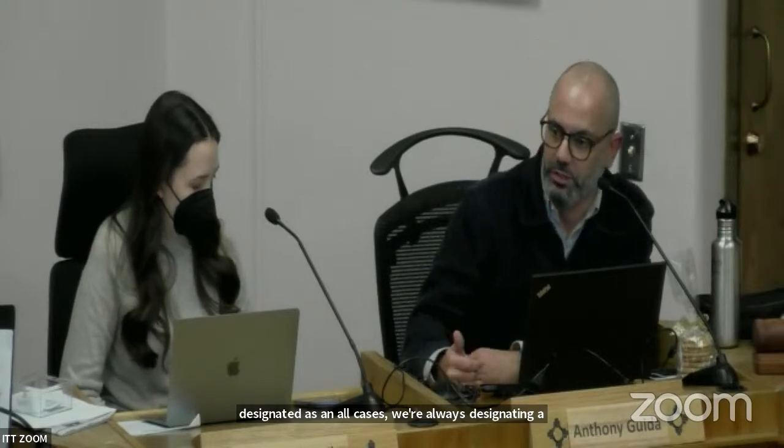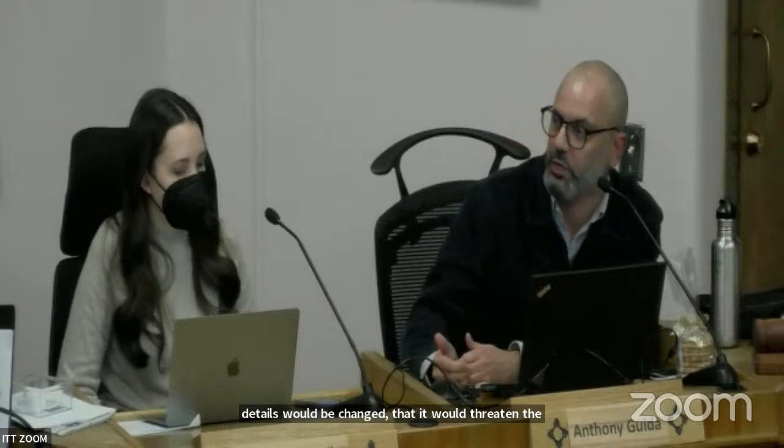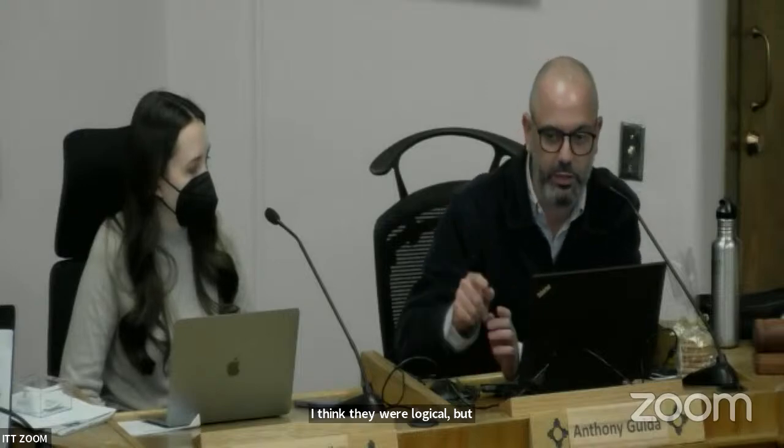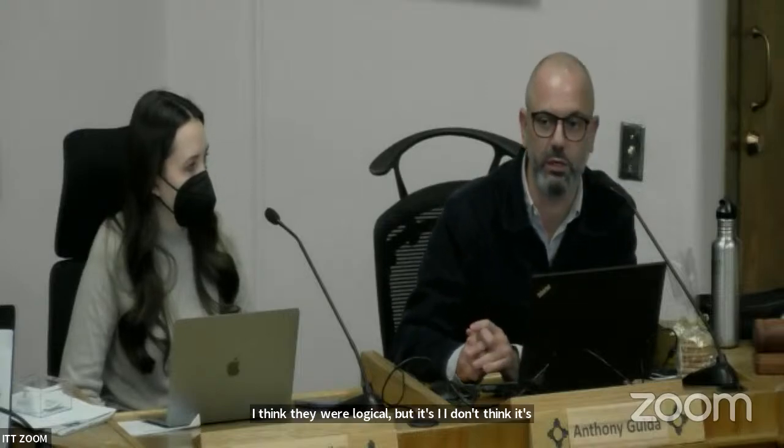But staff noticed that the changes being made were probably allowable, even perhaps on administrative approval, but it was elevated to the board because the feeling was that so many of these windows and details would be changed that it would threaten the overall status. I appreciate staff's response in that case, and I appreciate the decisions this board made in that case. I think they were logical. But I don't think it's as cut and dry as saying, oh, that's an important detail, whole facade.